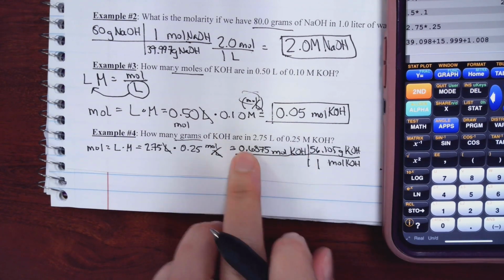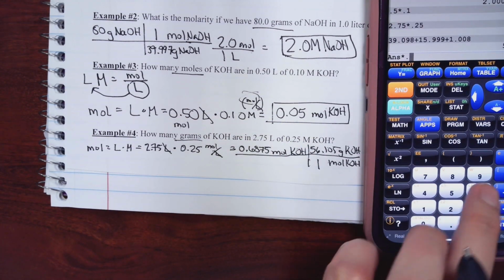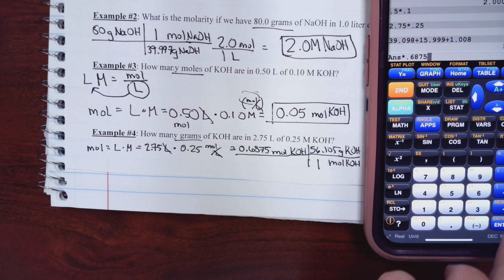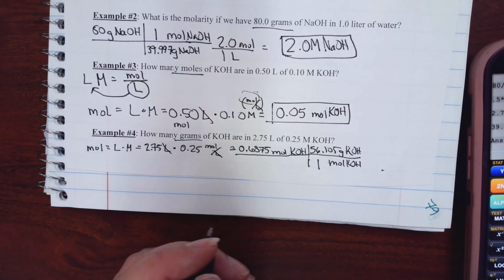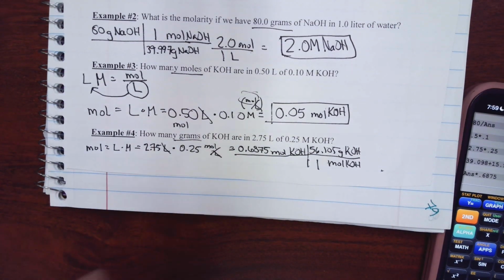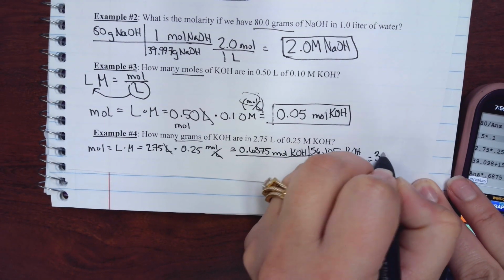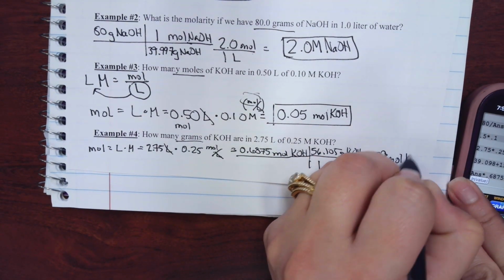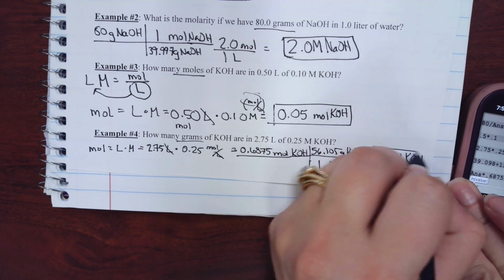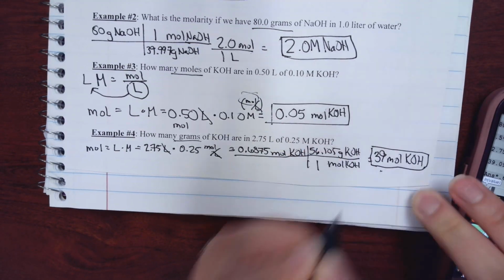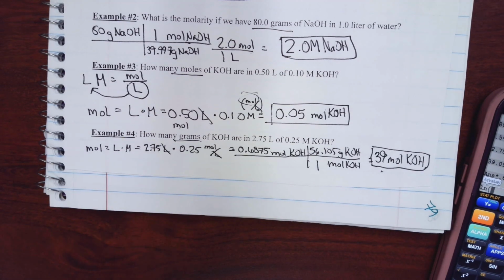So we're going to multiply that times our moles, so times that 0.6875. That gets us 38.57. We should really round this to 2 sig figs, so that's going to round to 39 grams of KOH. Okay? So that's how you do molarity. Pretty straightforward.